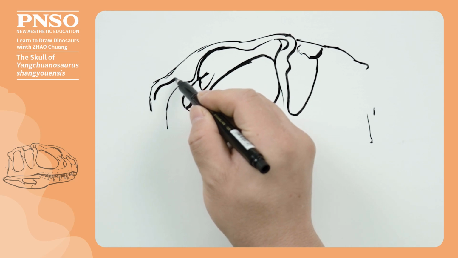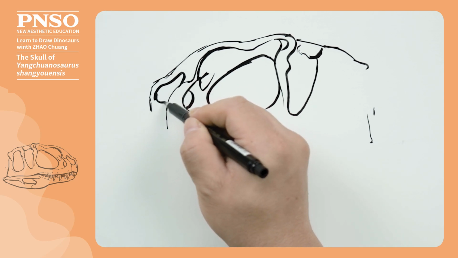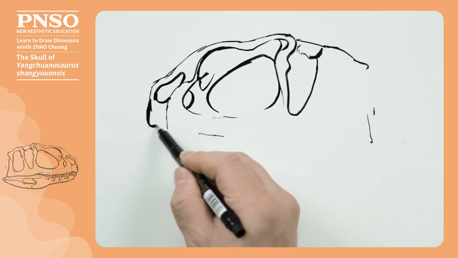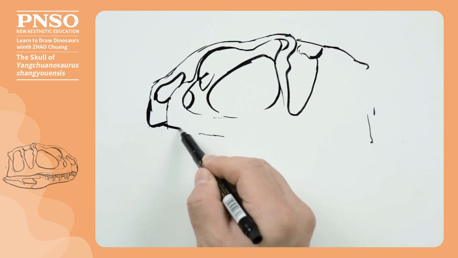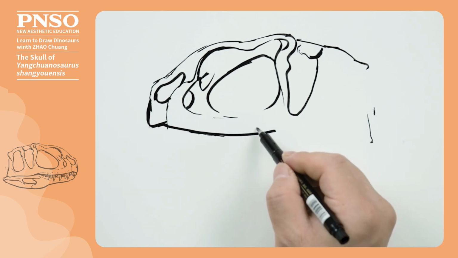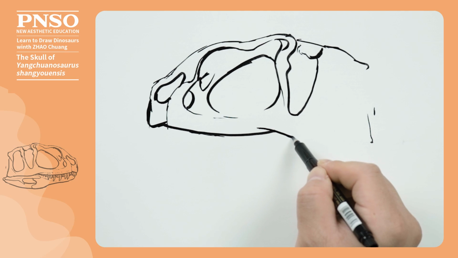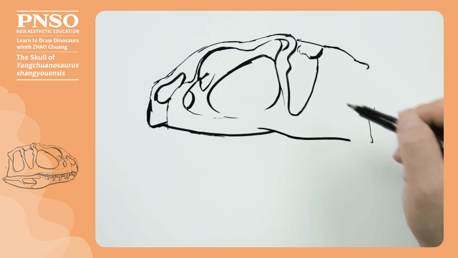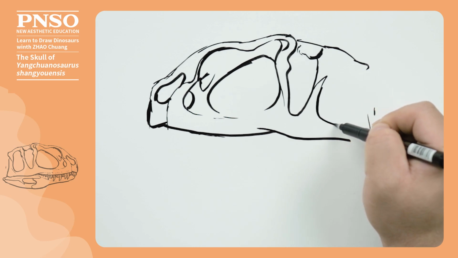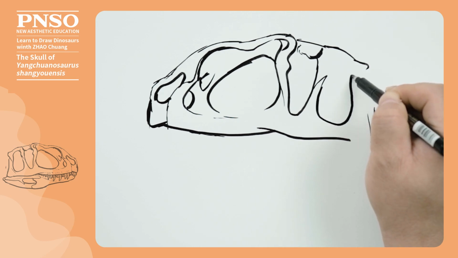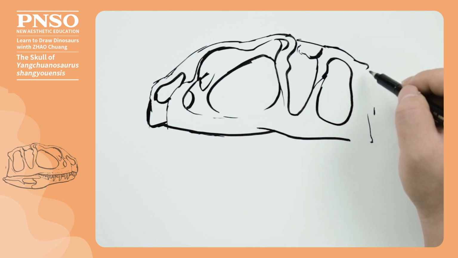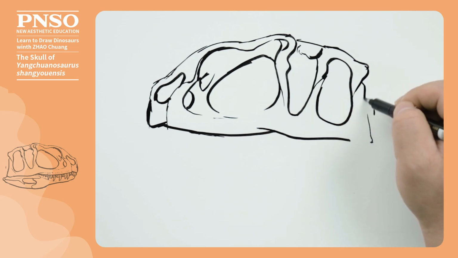Up here was its nostril, and the front anterior was the premaxilla. Then, we draw the shape of the maxilla, which makes up its mouth. Then, there is its jugal bone, which extends backward. Here is its lateral temporal fenestra, and behind is its quadrate bone.